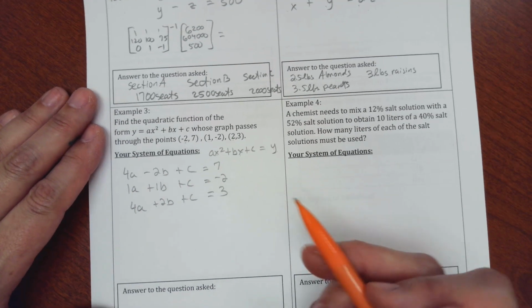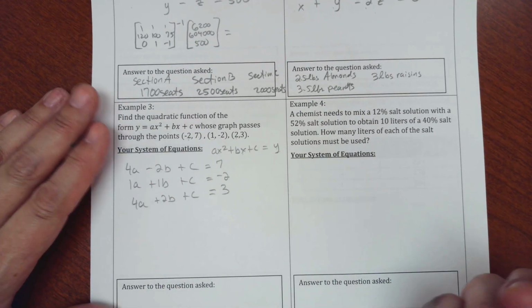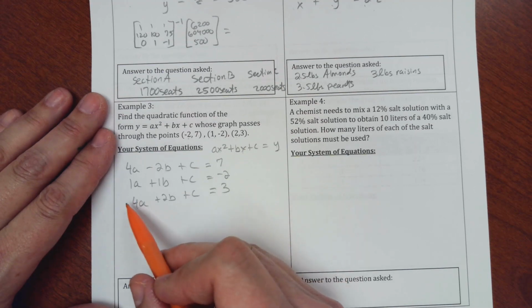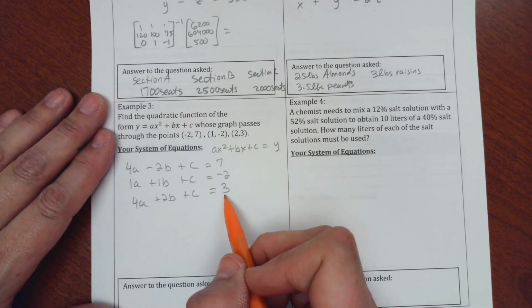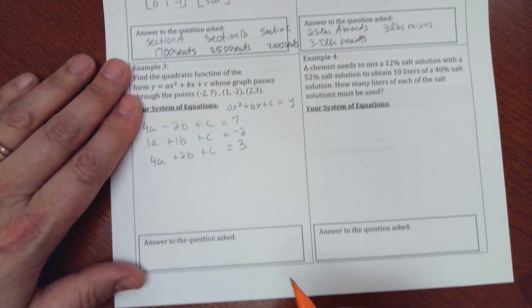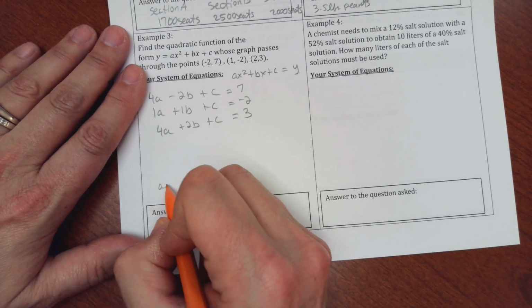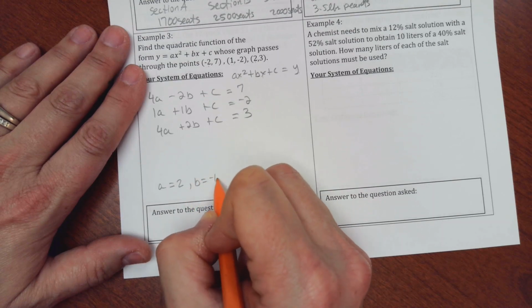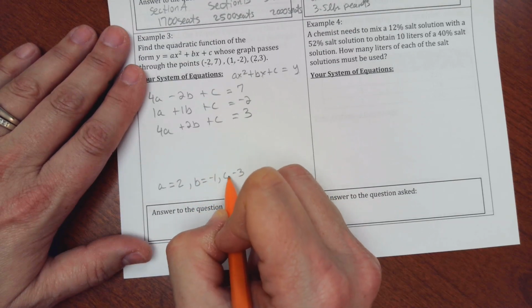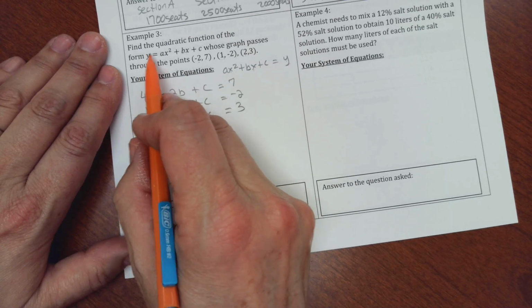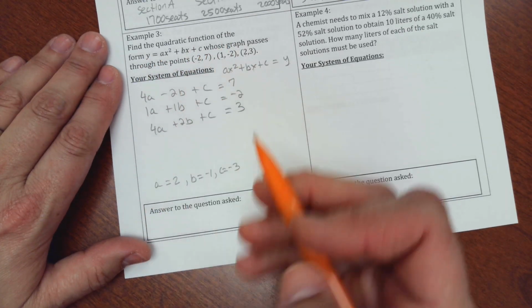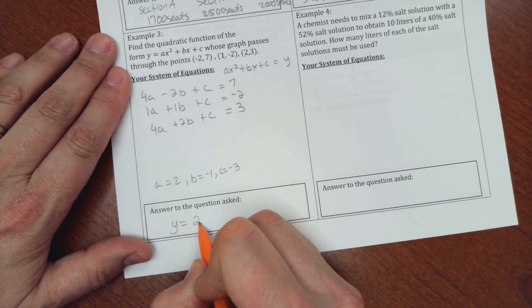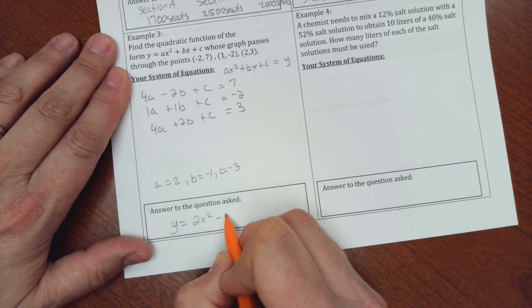So there's my system of equations. Instead of x, y, and z, it's a, b, and c. But again, there's my matrix that I'm going to inverse times this guy right here. Okay, so when you do that, you come out with a is 2, b is negative 1, and c is negative 3. So it asks you, though, for the quadratic function in that format. So I got y equals 2x squared minus x minus 3.